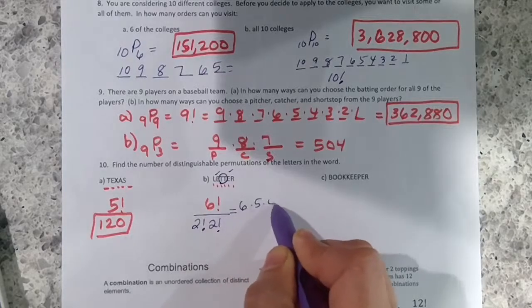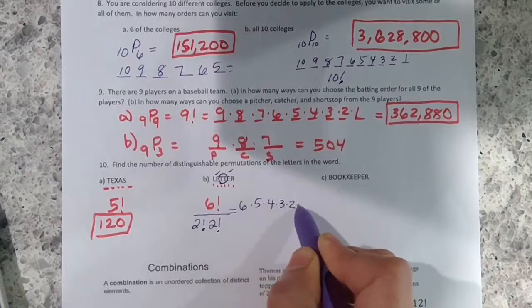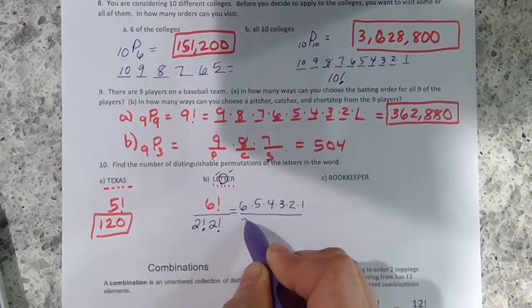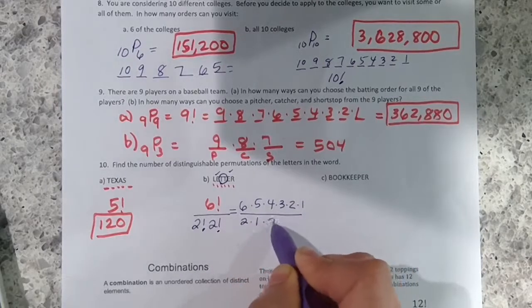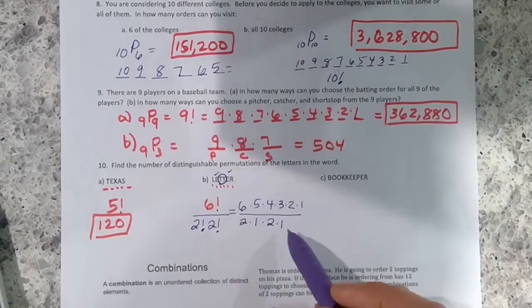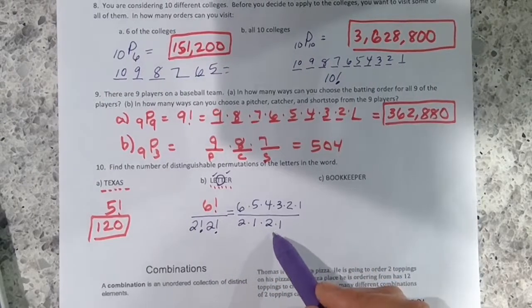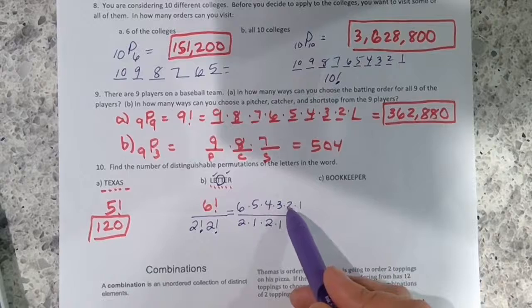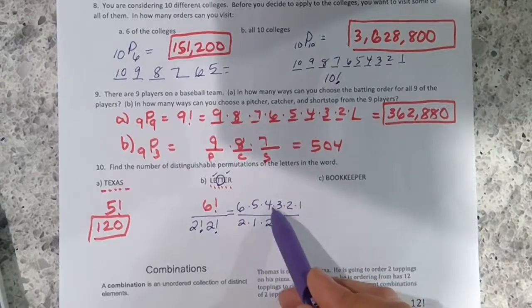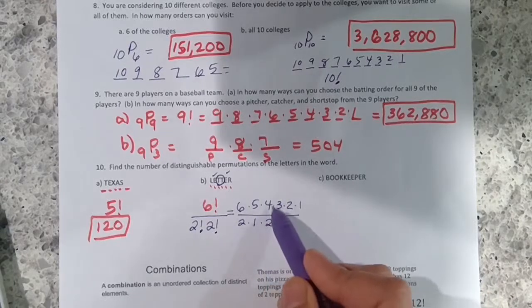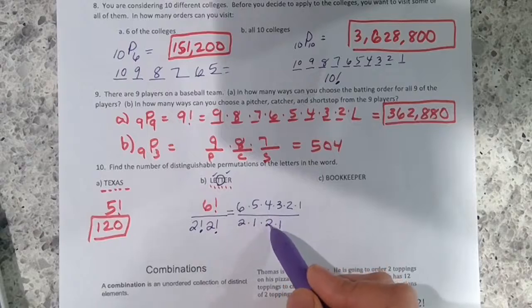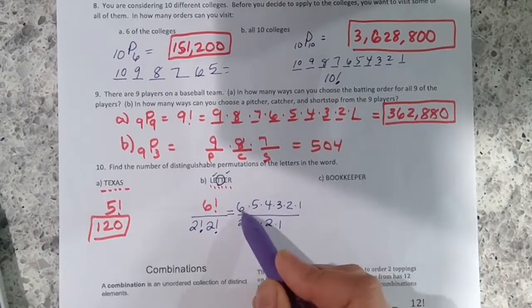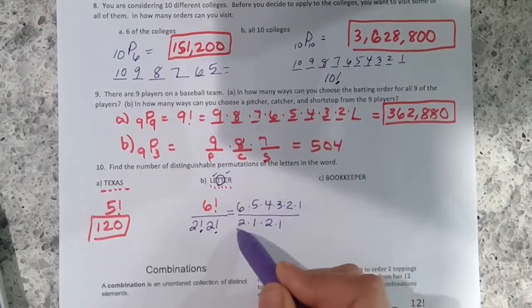6, 5, 4, 2, 1. 2 factorial is the same thing as 2 times 1, 2 times 1. So I can either cross this off with the 2 right here, but 2 times 2 is 4, so I'm always going to try to reduce the bigger number. I could have also gone 2 into 6 is 3 to make that number smaller. I'll just cancel out the 4.